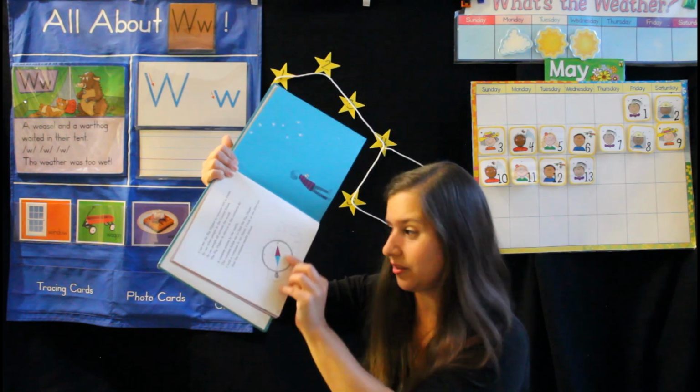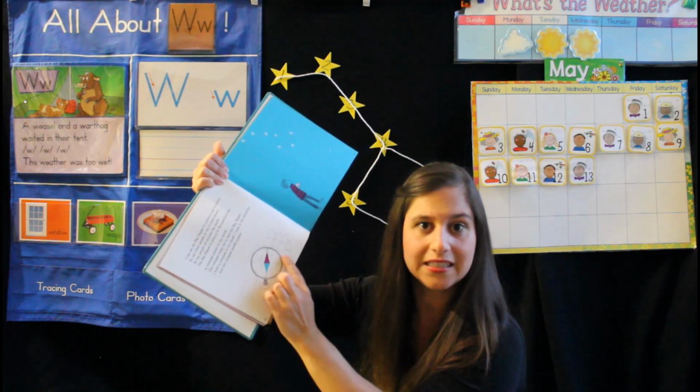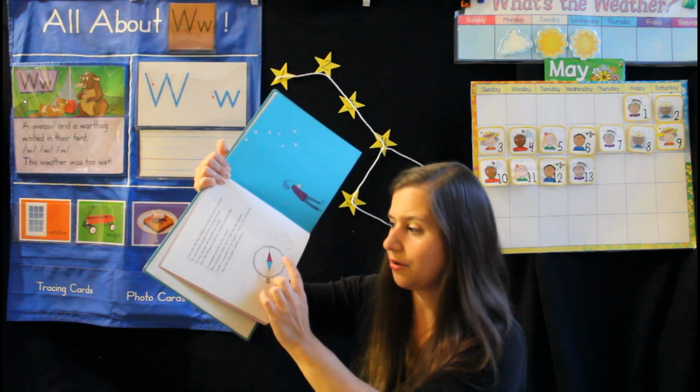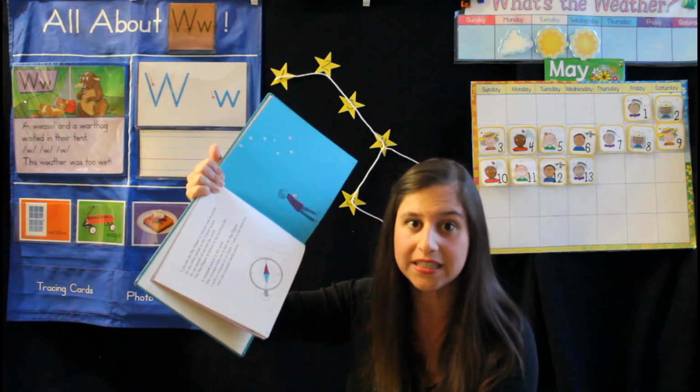Do you remember our compass song? North, south, east and west, east and west, east and west. North, south, east and west, the compass points the way.